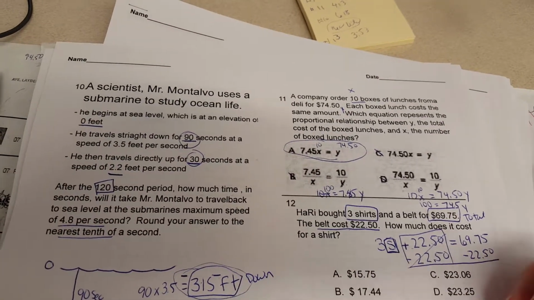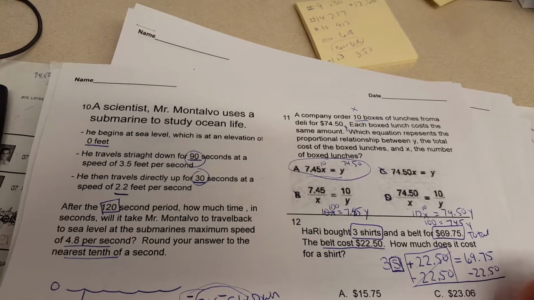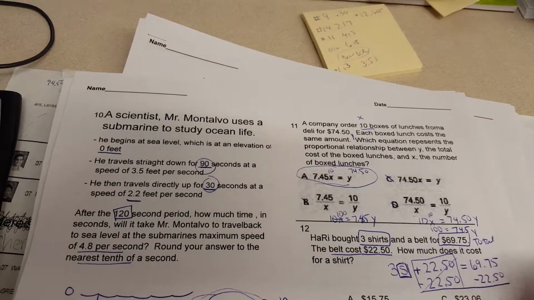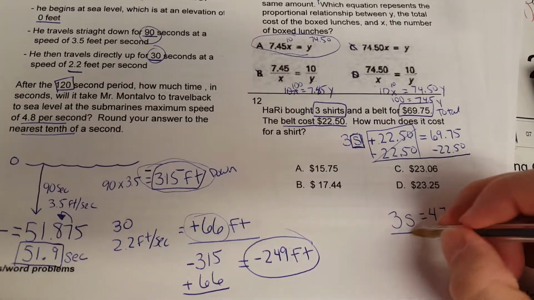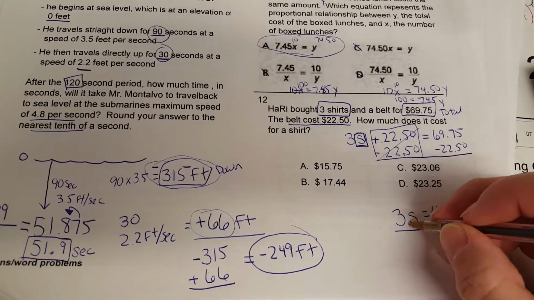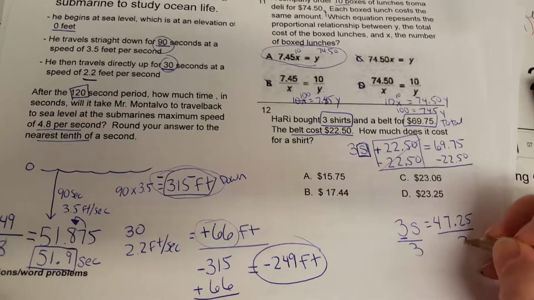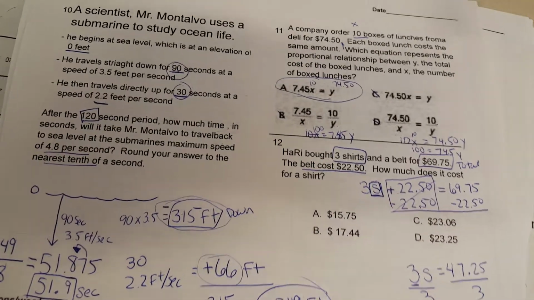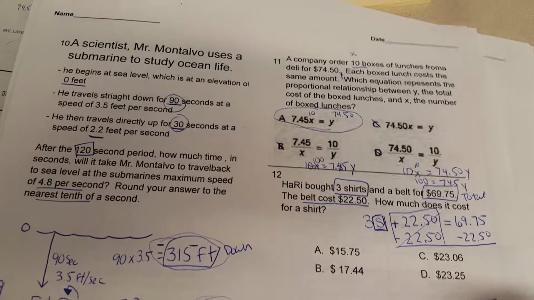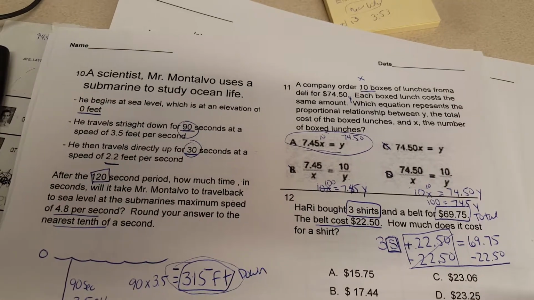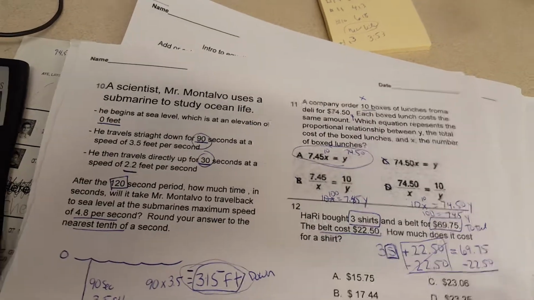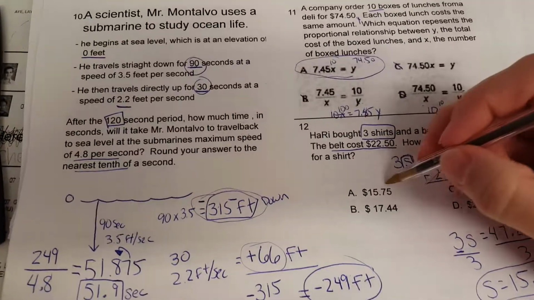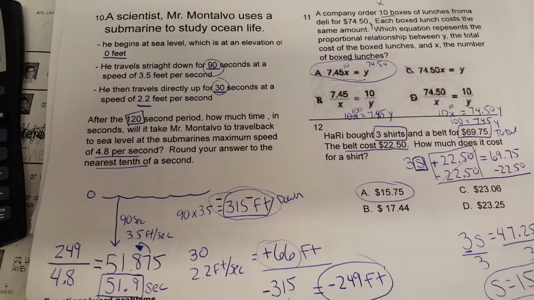And we get $47.25. Our last step is divide by the coefficient, which is 3. And we get S equals 15.75. And that's our answer right there.